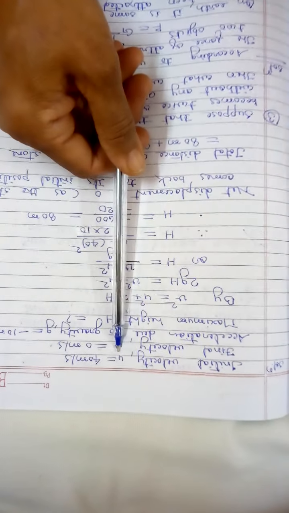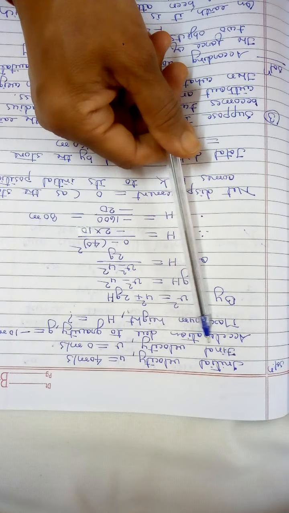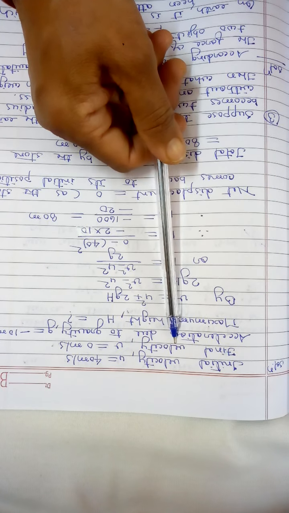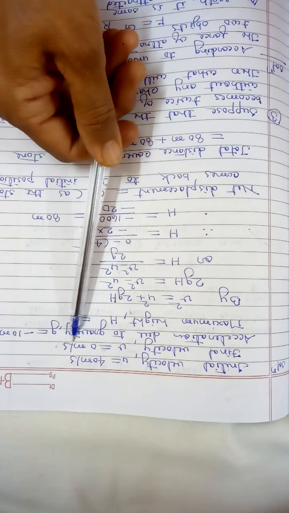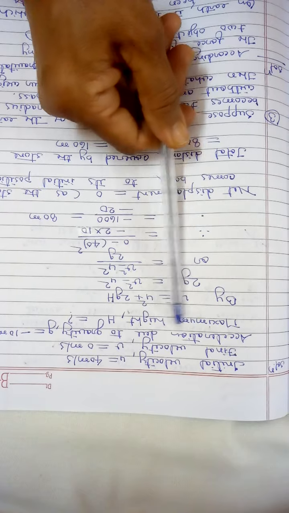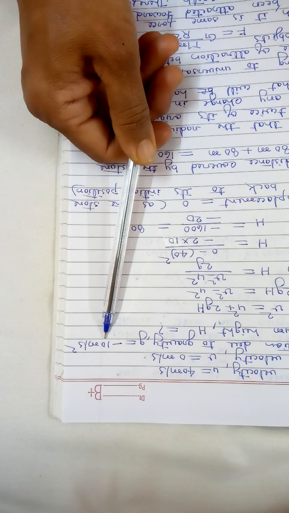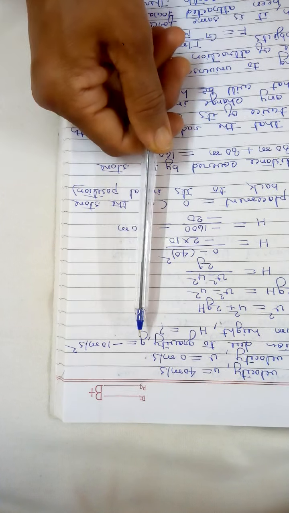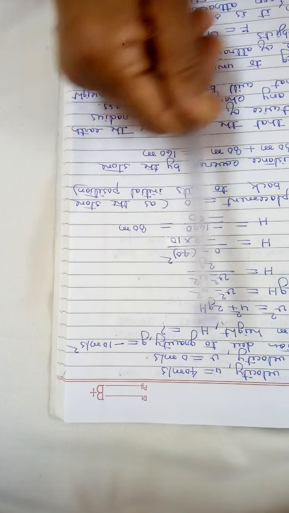Again, the initial velocity U equals 40 meter per second, it has been given to us. As we know, after reaching a certain height the velocity of the stone becomes 0, so final velocity V equals 0 meter per second. Acceleration due to gravity, G equals minus 10 meter per second square, as the stone, when moving in the upward direction, is moving in the opposite direction of the force of attraction, so we are going to take it as minus.